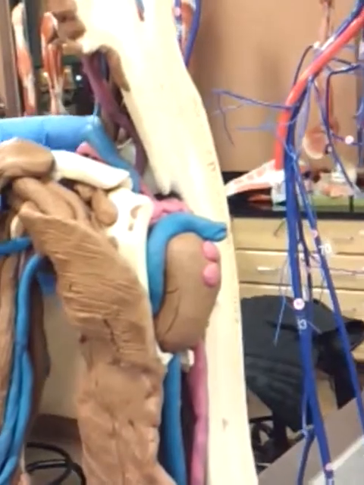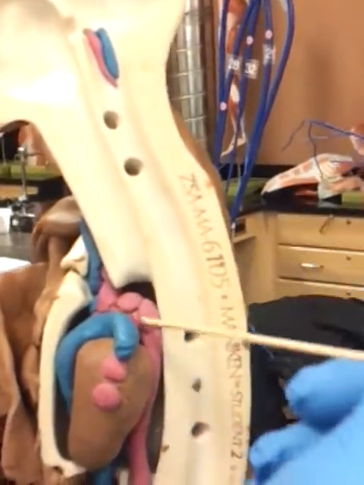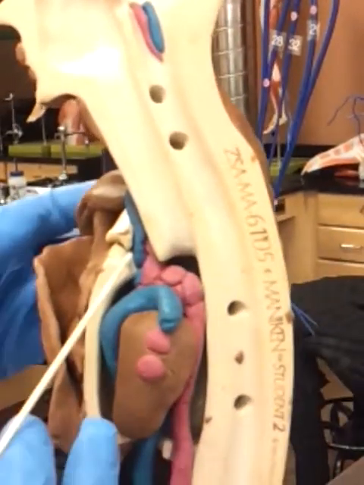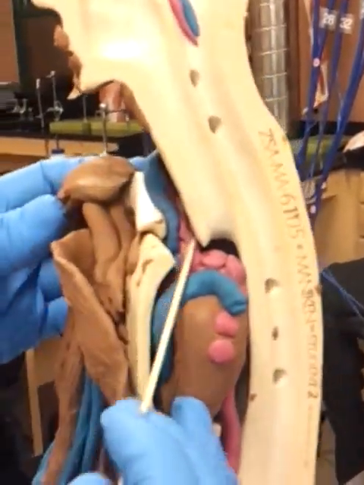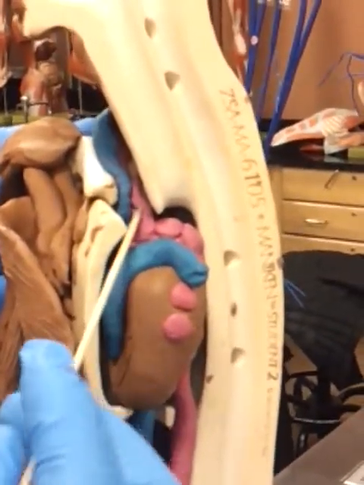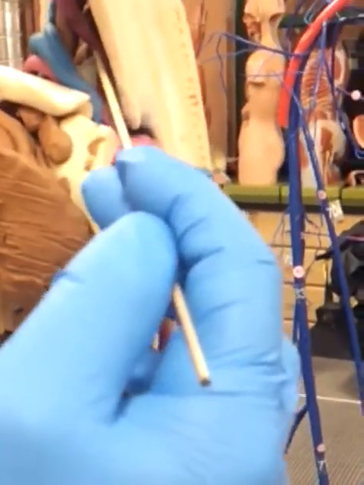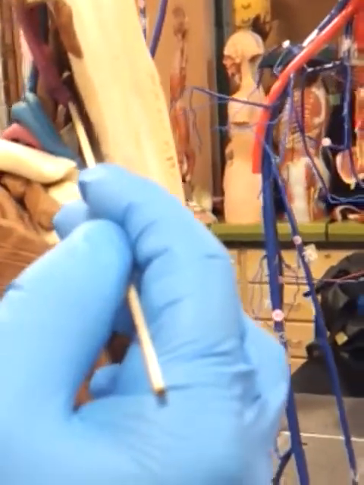Then arteries. The first thing is the aorta, which is this, and we have the arch there. Then the first branch of the aorta is this one, which is the brachiocephalic artery. From the brachiocephalic artery, one branch comes off and runs up, which is considered the common carotid artery.